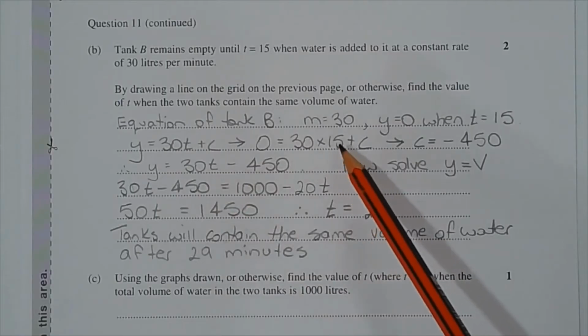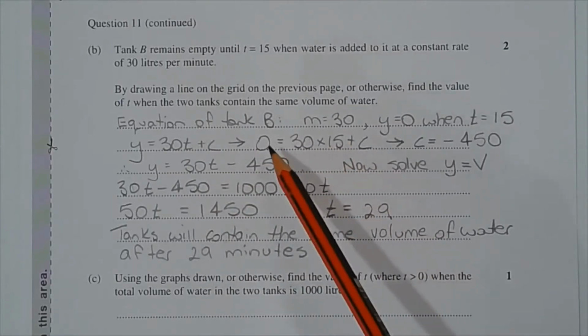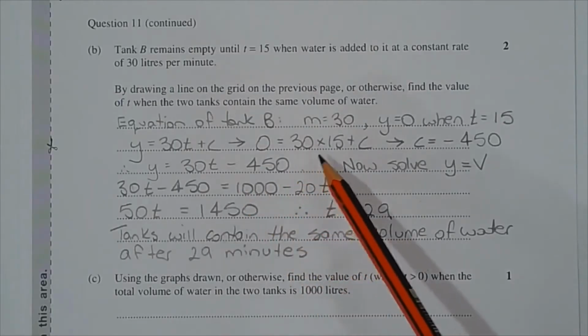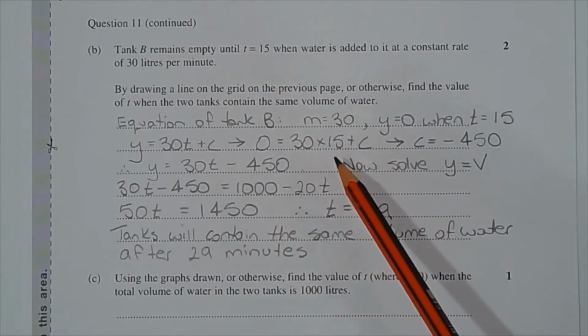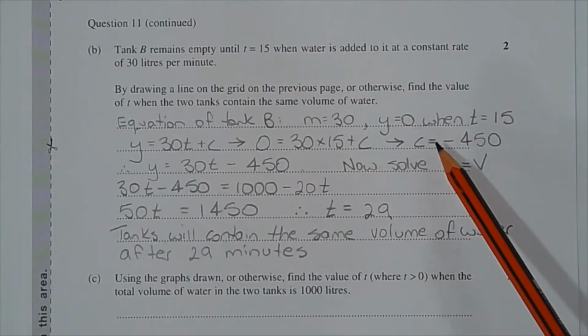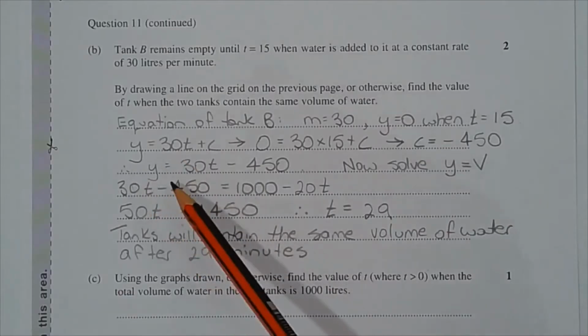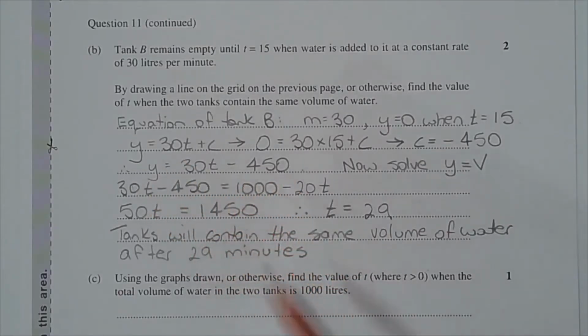And we know that at time t equals 15, at that instant, there's no water in tank B. So 0 equals 30 multiplied by 15 plus C. 30 multiplied by 15 is 450. Therefore, C, the y-intercept, is negative 450. Therefore, the equation that models tank B is y equals 30t minus 450.